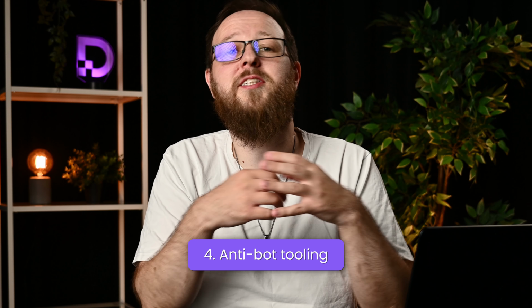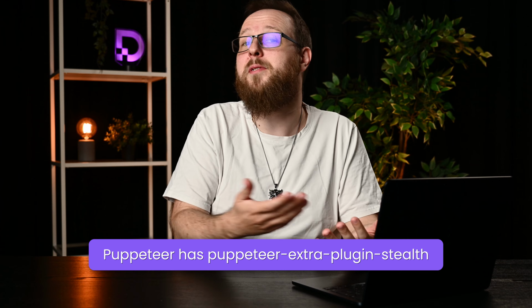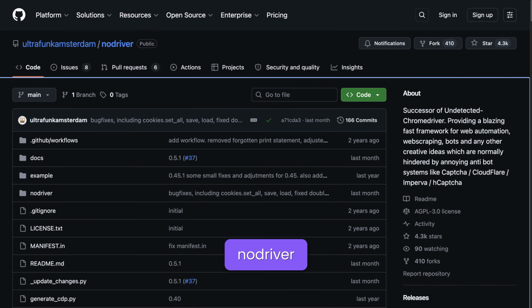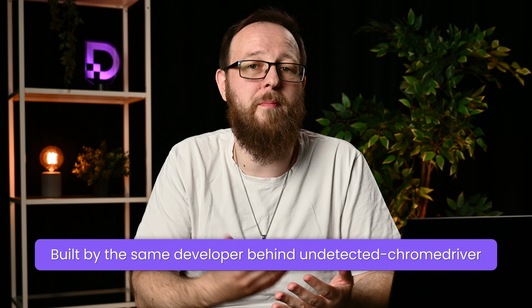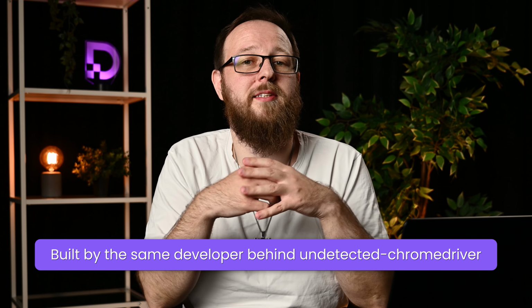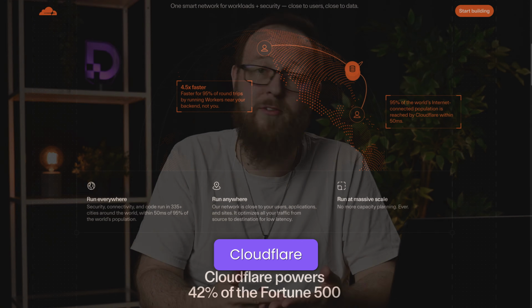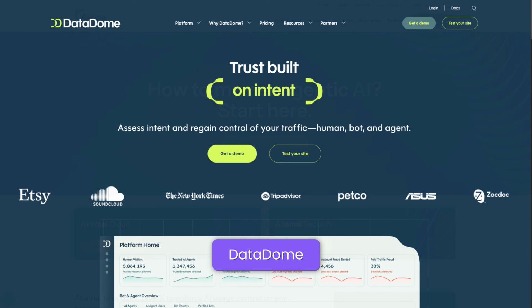And fourth, anti-bot tooling. Puppeteer has Puppeteer Extra Plugin Stealth, which patches automation fingerprints that detection systems look for. But there's nothing like it on Selenium's side. The closest option is NoDriver, a community project built by the same developer behind Undetected Chrome Driver. But even with these tools, neither Puppeteer nor Selenium can handle Cloudflare, Akamai, or Datadome on their own.